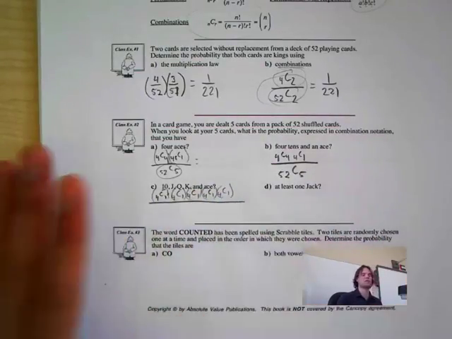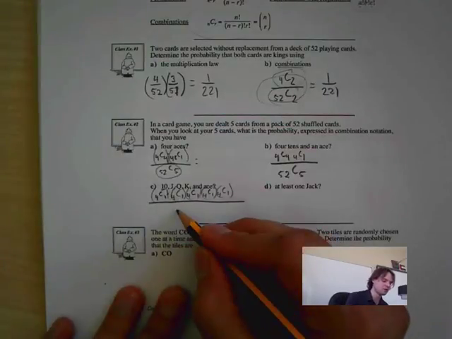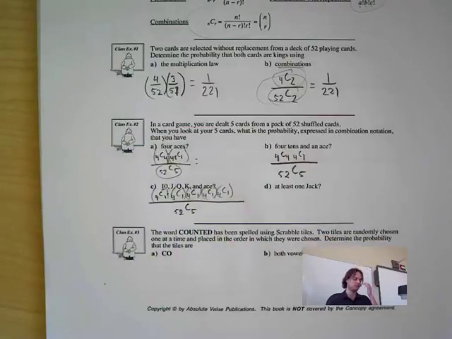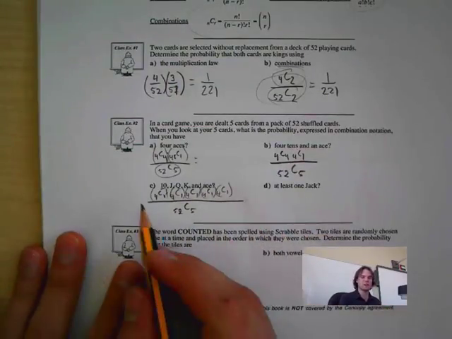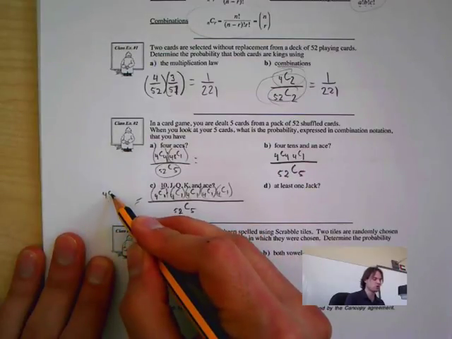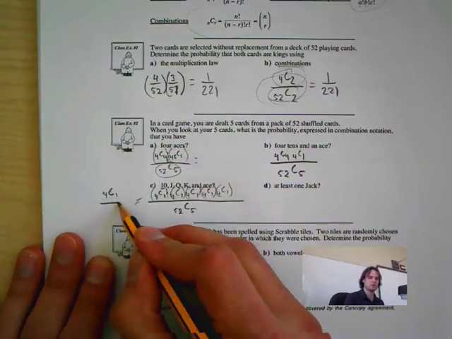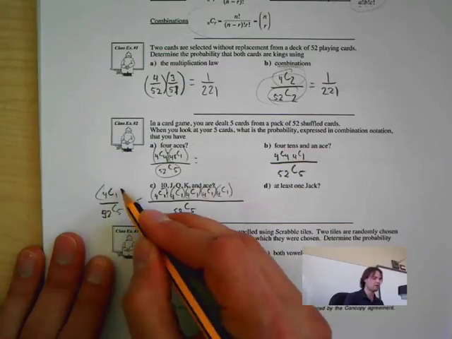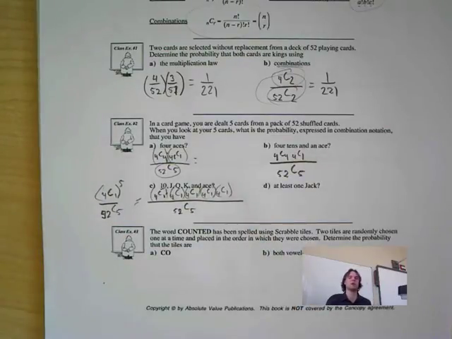Now all of this is over. Well, there are 52 cards in the deck, and we want a 5-card hand. This can be simplified. I'm just going to put it over here so I don't run out of room. As 4 choose 1, multiplied, all over 52 choose 5, and this is all to the power of 5.